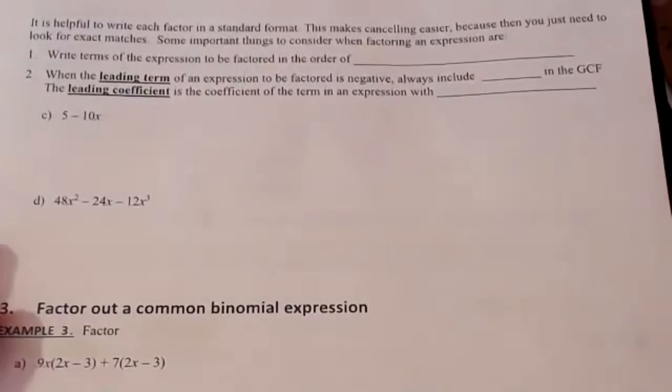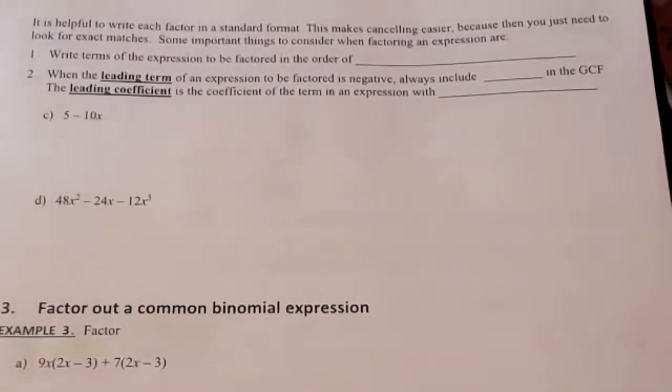Okay, it is helpful to write each factor in a standard format. This makes canceling easier because in the end, you just need to look for exact matches.